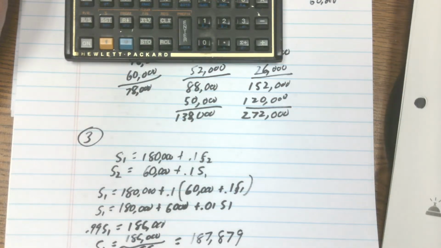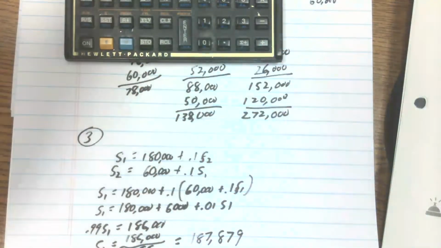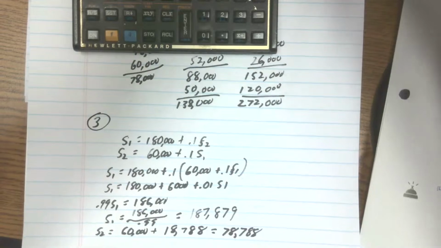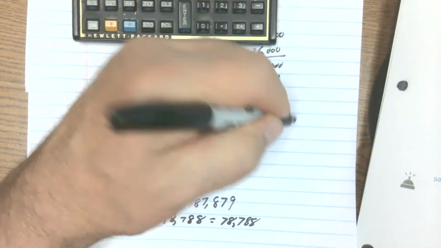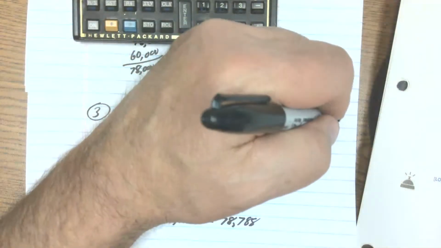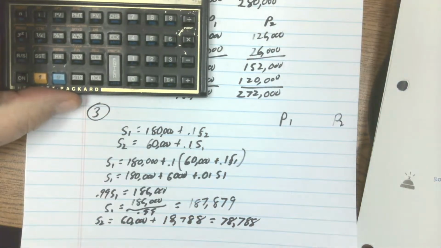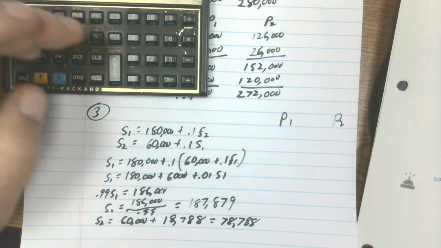Okay, now we go back and do the direct method. So P1 is going to be 2/9 of 187,879.